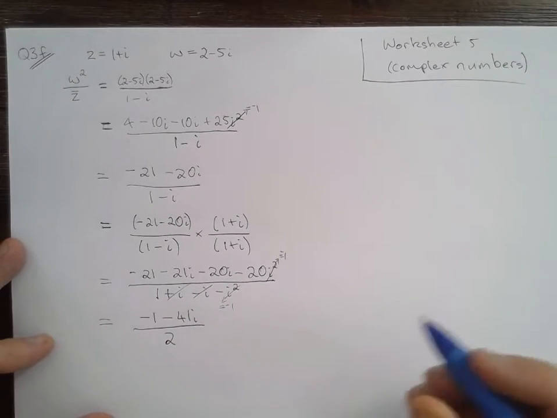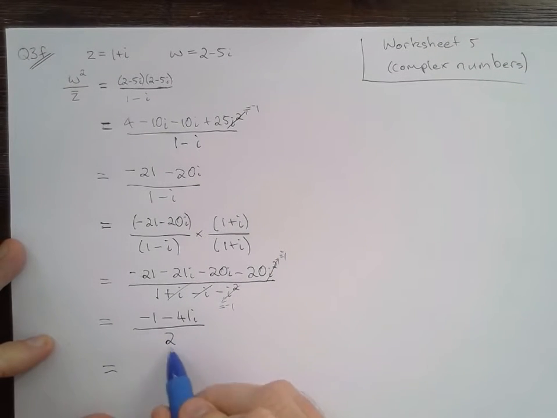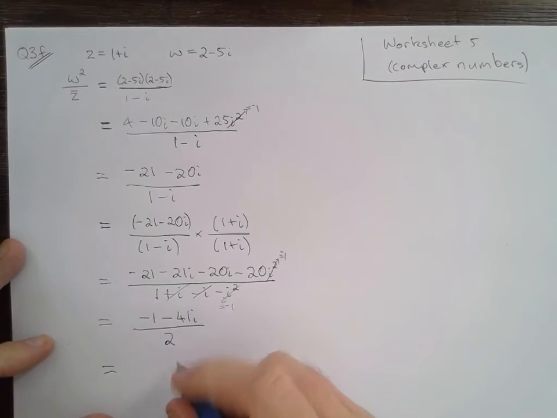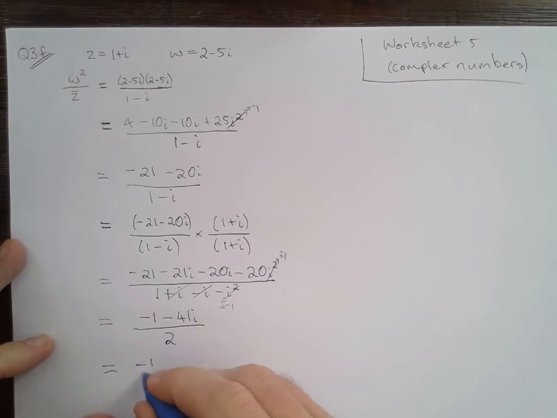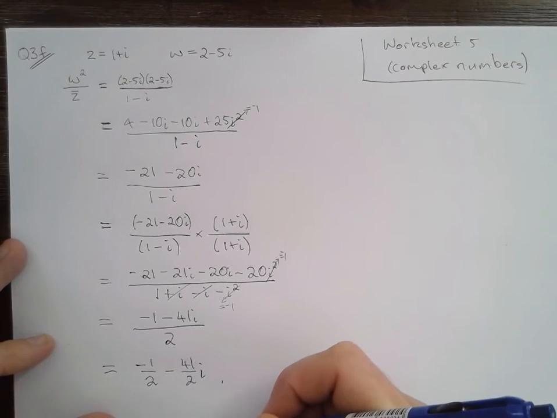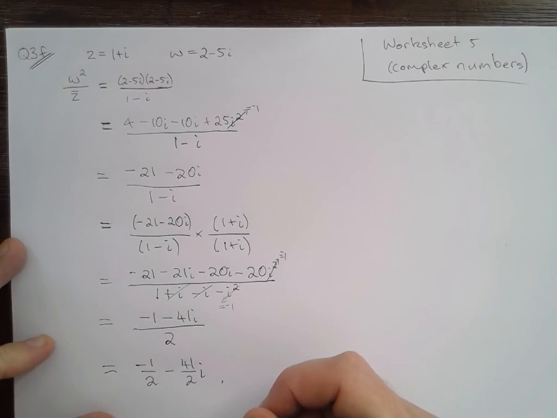And the last thing we probably should do is clean it up just by writing it in the regular standard form for a complex number. So split the fraction, minus 1 on 2 and minus 41 on 2 i, and I think that should be w squared divided by z's conjugate. I think that's it.